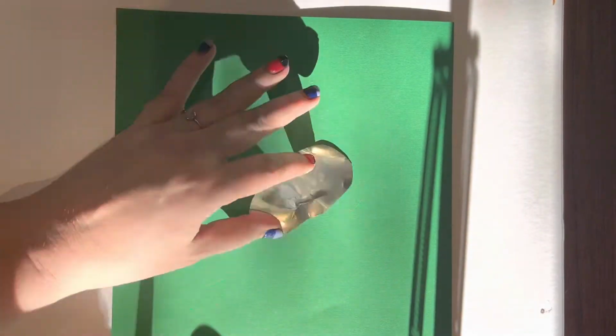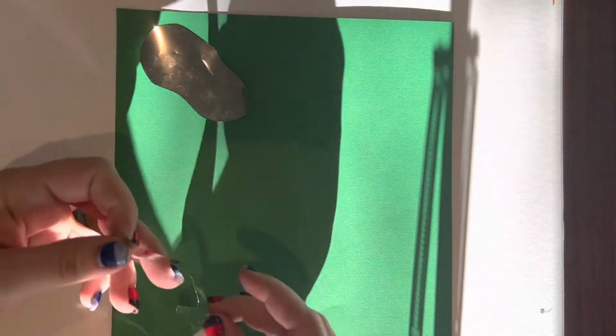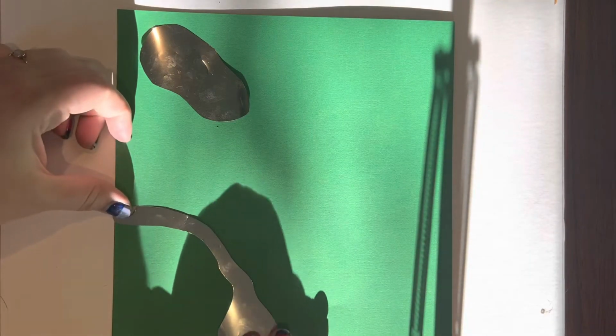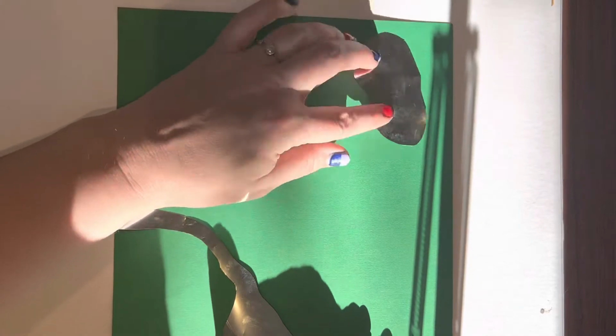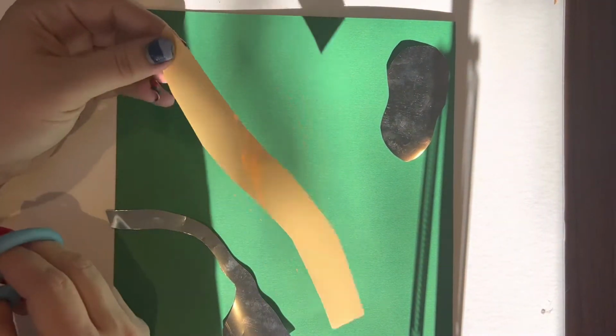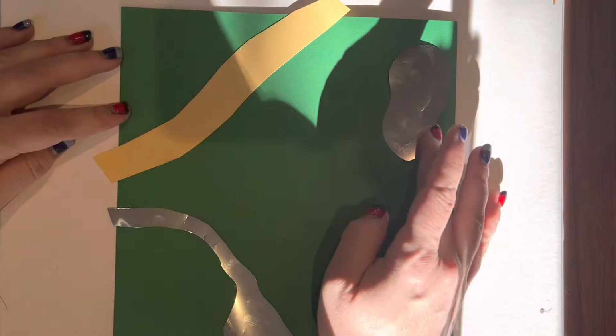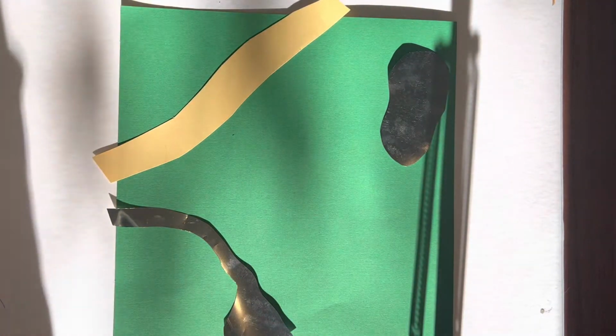I'm just going to play with where I want things to be on my playground. I cut very slowly so that my cuts are clean and don't have little jags on them. I cut with my dominant hand and hold the paper with my non-dominant hand. Here I am arranging some flat things like paths and streams on my green paper. It's okay if they go off the side a little bit because I will trim later.